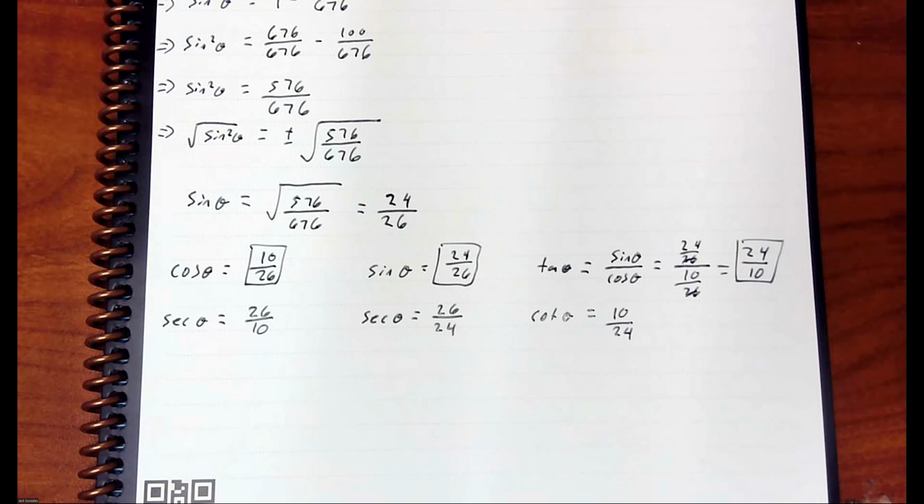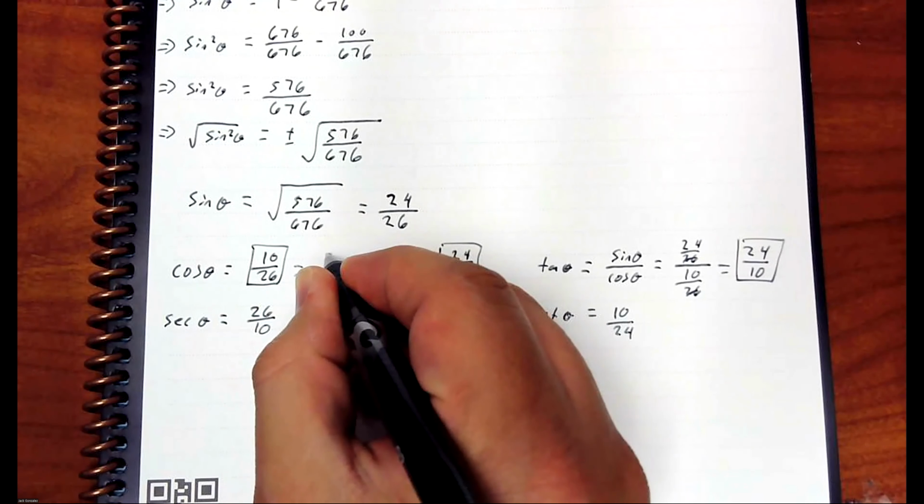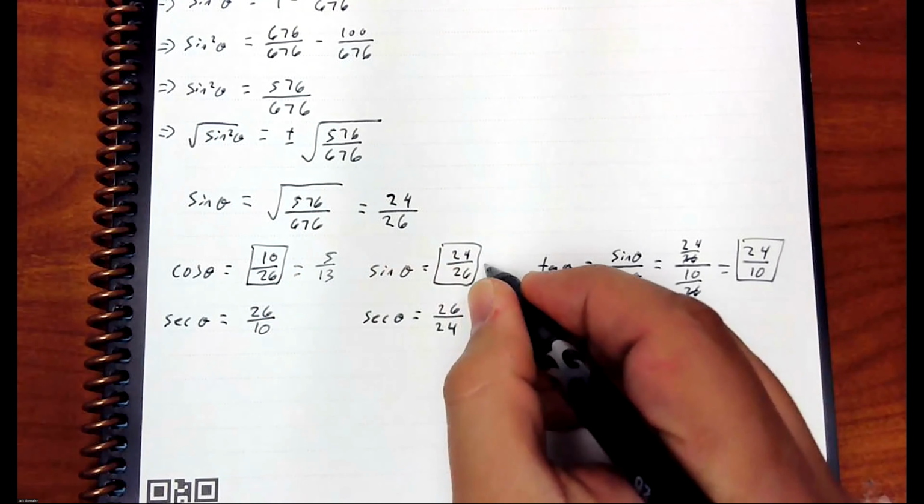The homework is not going to accept fractions that are not reduced. You're going to have to reduce all of them, which is not too bad. I think they all have a factor of two in common, right? 10/26, they're both even. Divide by 2. Technically, this is 5/13.